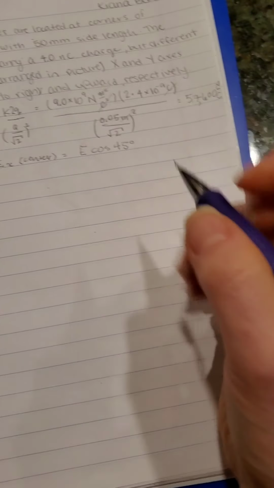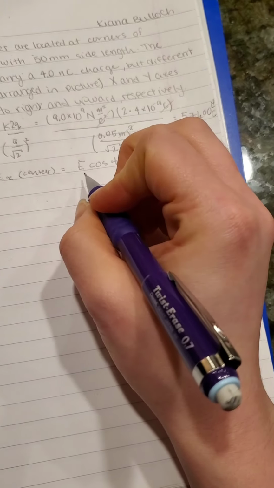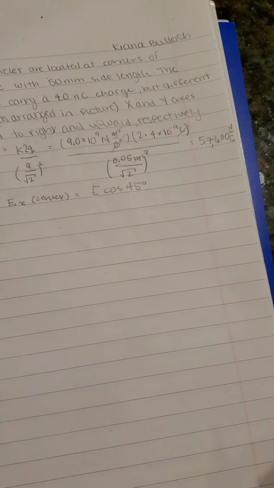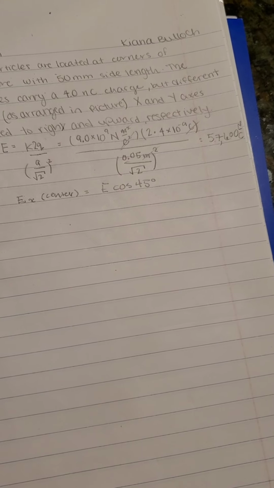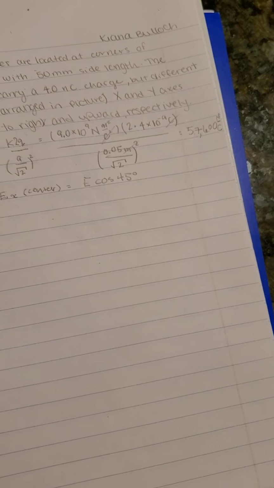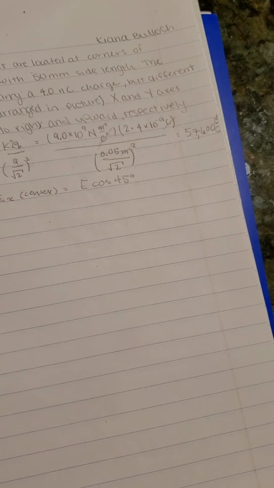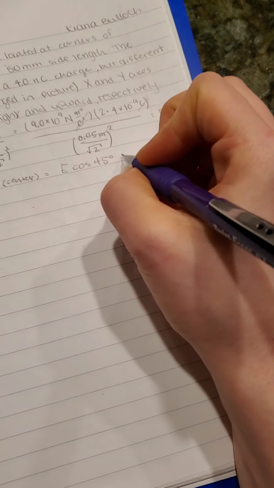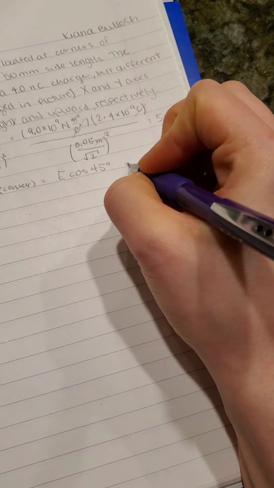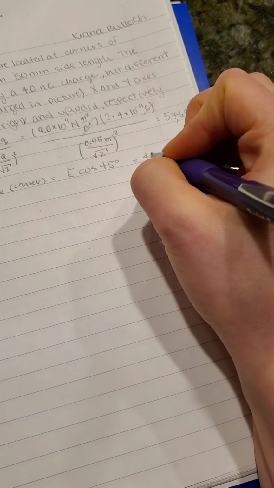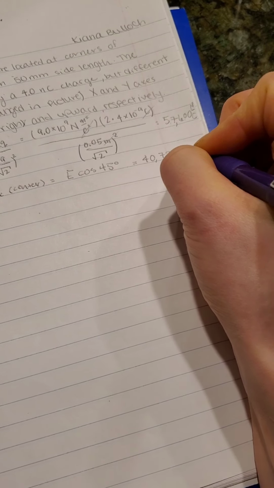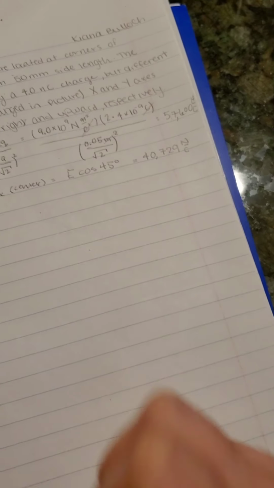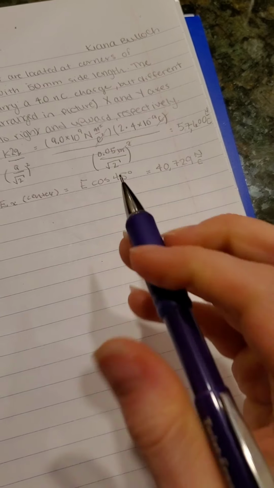Now we can plug in E. I'm just going to calculate that times cosine because we're taking the x component. What I get plugging in E is 40,729 newtons per coulomb.